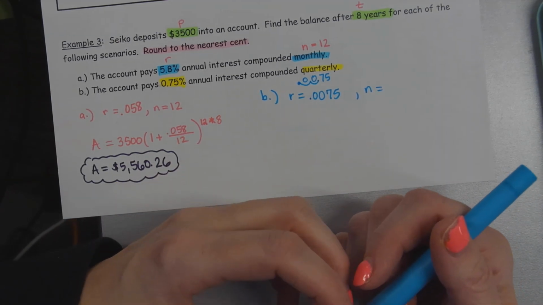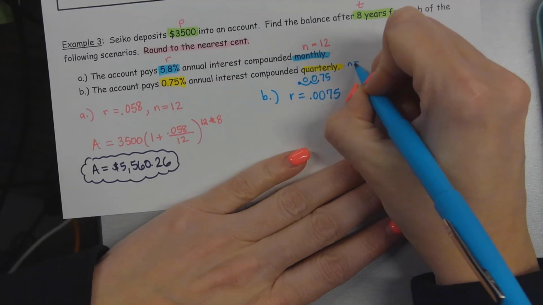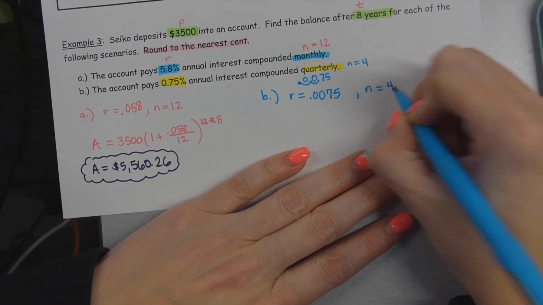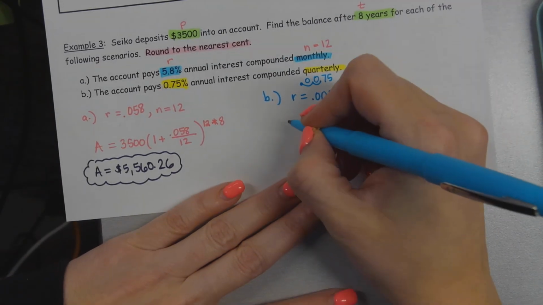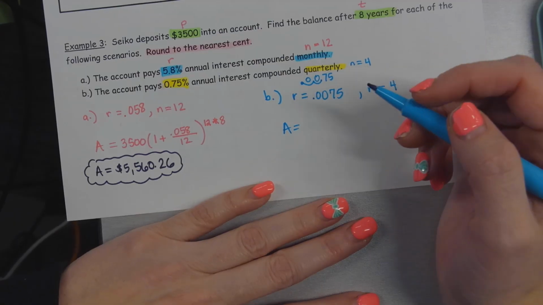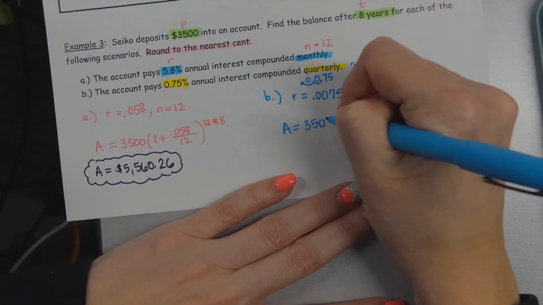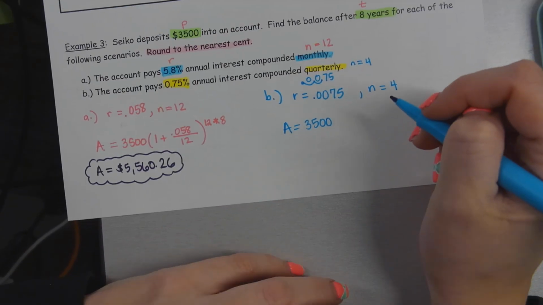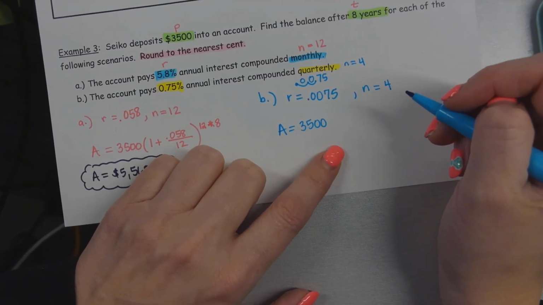Twice, like a semester. So if it's quarterly, it's 4 times per year. Do you know how many weeks there are in a year? 52. And if they ask you days, just do 365, as opposed to 365 and a quarter, because of the leap year.